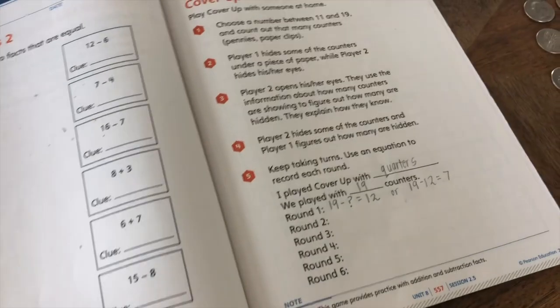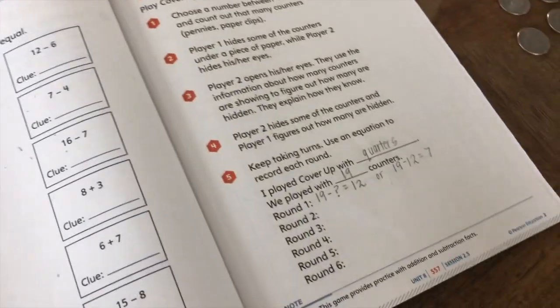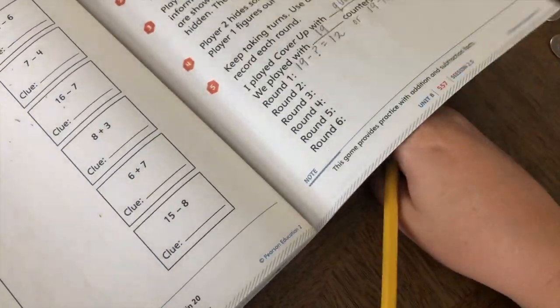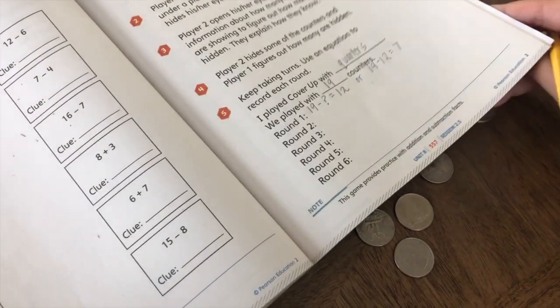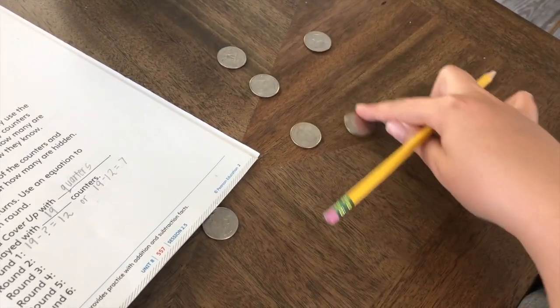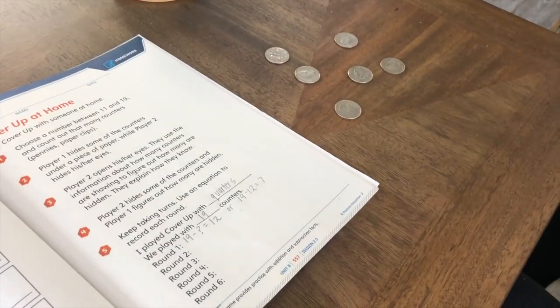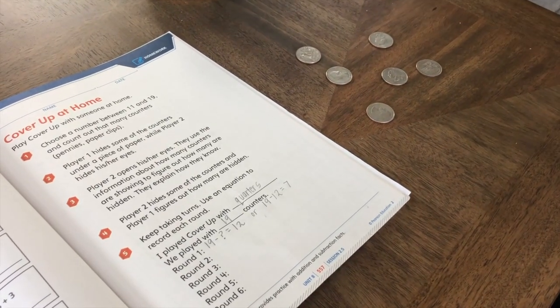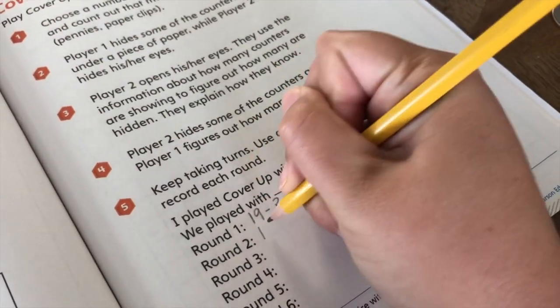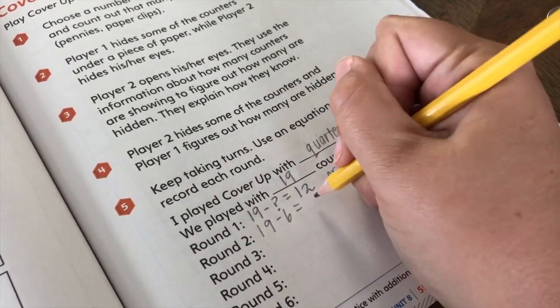Should we do one more round? Okay. Close your eyes. Okay, open up your eyes. Oh, there's only 6 here. And we started with 19. So it would be 19 minus 6 equals 13. 13 is what's missing.